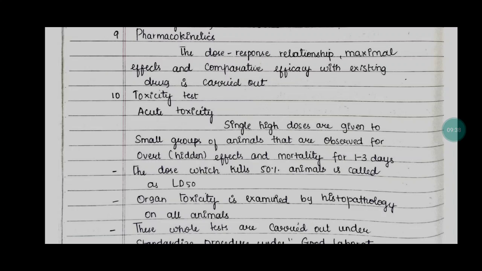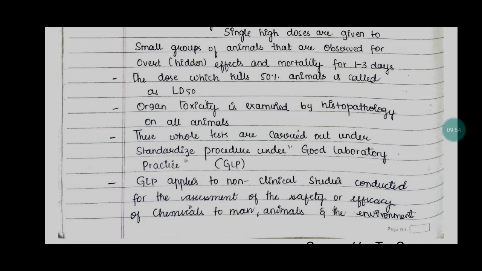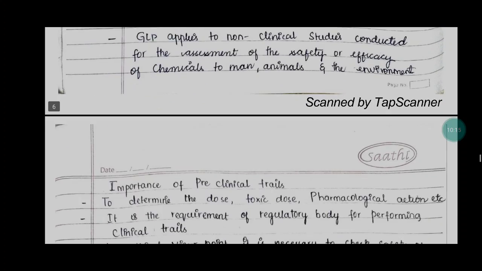So the dose which kills 50% of animals is called LD50, and the organ toxicity is examined by histopathology on all the animals. So these whole tests are carried out under the standardized procedure and under Good Laboratory Practice, that is GLP. And Good Laboratory Practice applies to the non-clinical studies which are conducted for the assessment of the safety or efficacy of chemicals to man, animals and the environment.